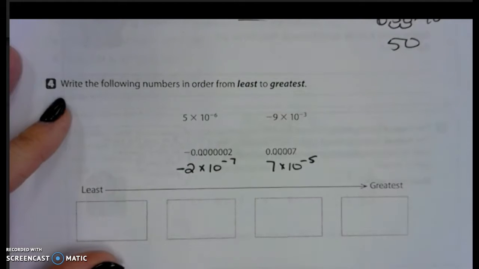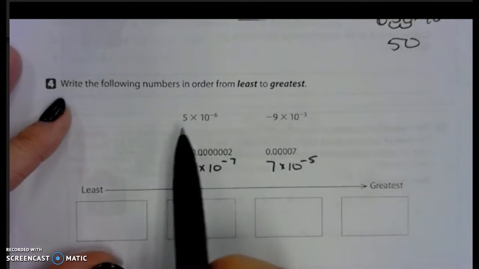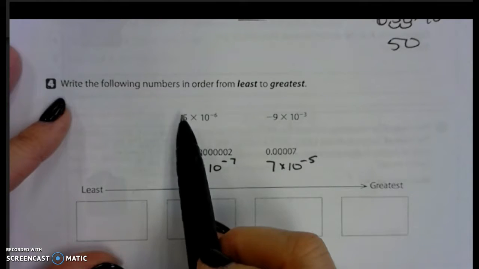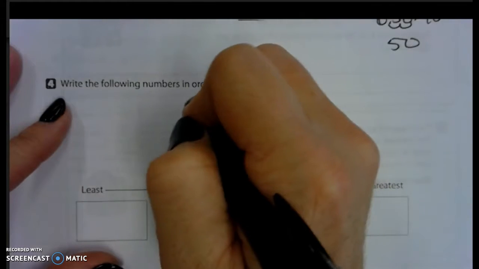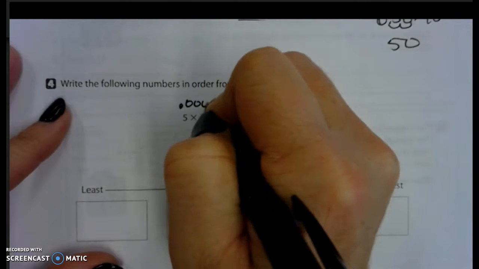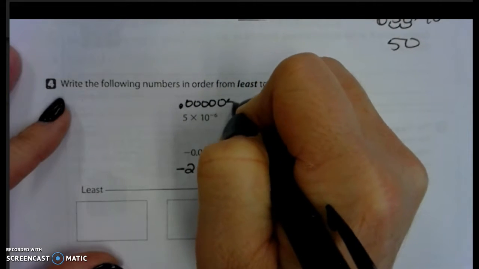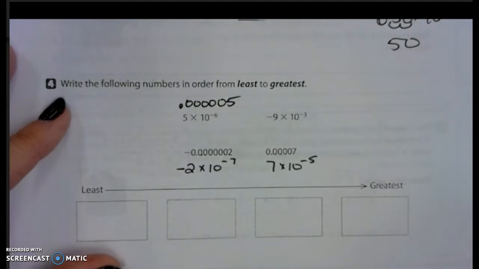Now, you need to notice and remember that just because a negative exponent is given, that does not make the number negative. The number is either negative or positive on its own. The exponent just tells you whether it's less than 1 or greater than 1. Now, if you prefer standard form, you could have changed these and you would have had 1, 2, 3, 4, 5, 6 for that one.